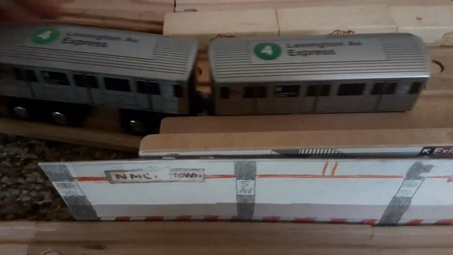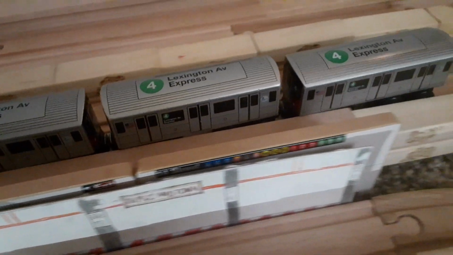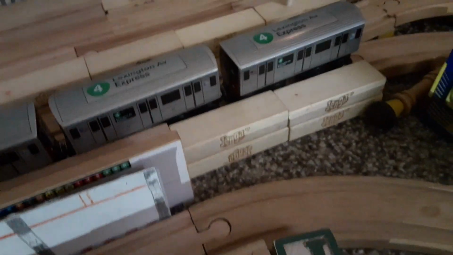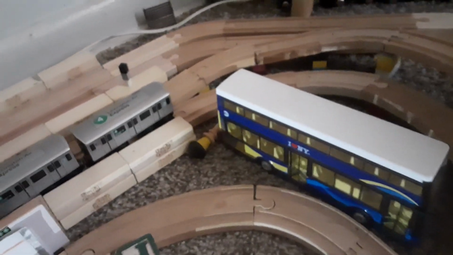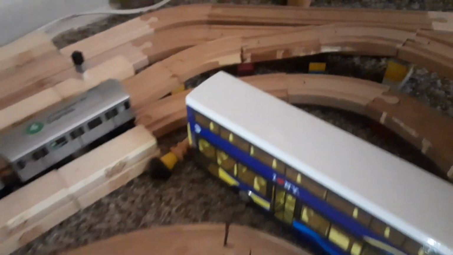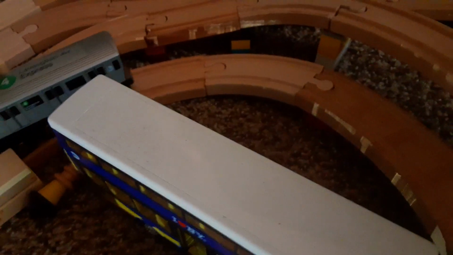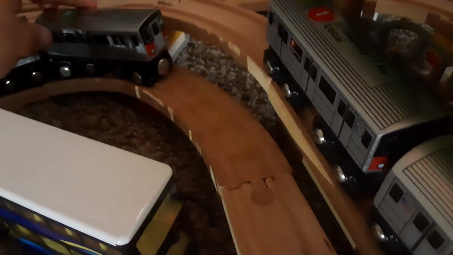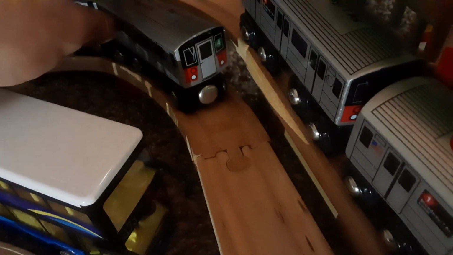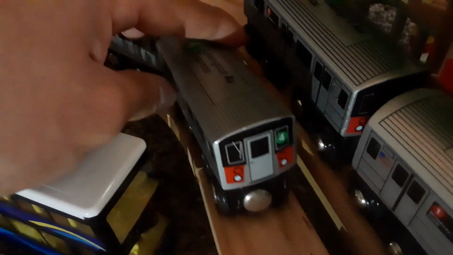So we're just going to go straight across here. It's going to go here, northbound. And it's going to go up the ramps to Queensboro. This is also super unstable, so it's very hard to film and move the train up at the same time because it's super easy to completely collapse.